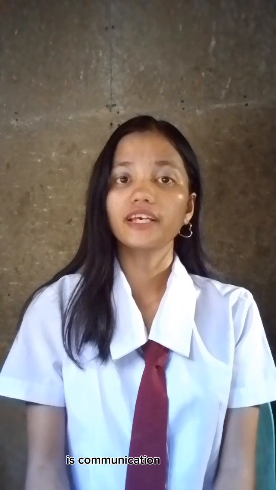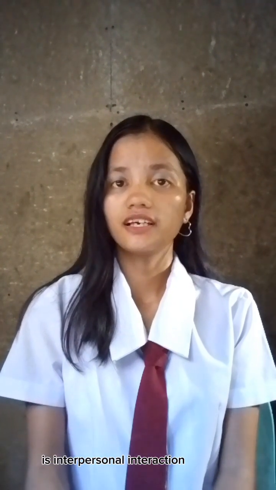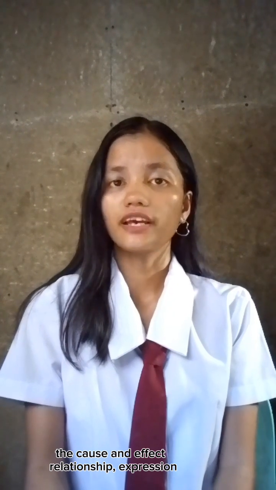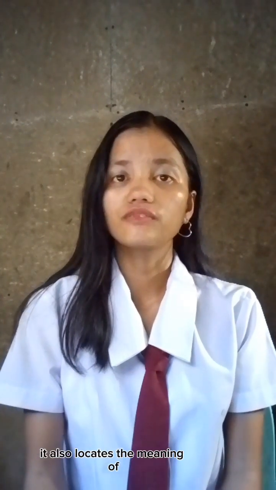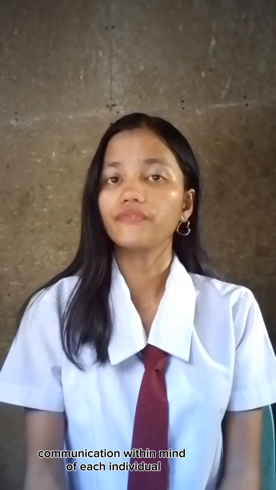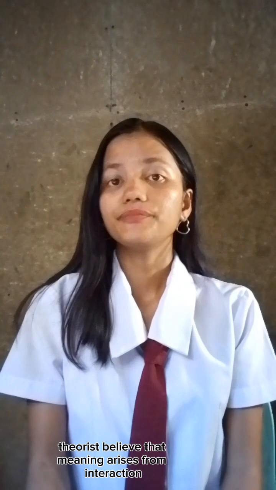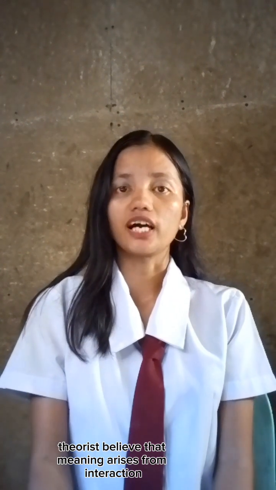Number 3 is the sociopsychological tradition. It is communication as interpersonal interaction: the cause and effect relationship, expression, behavioral approach, interaction, and influence. It also locates the meaning of communication within the mind of each individual. Theorists believe that meaning arises from interaction.